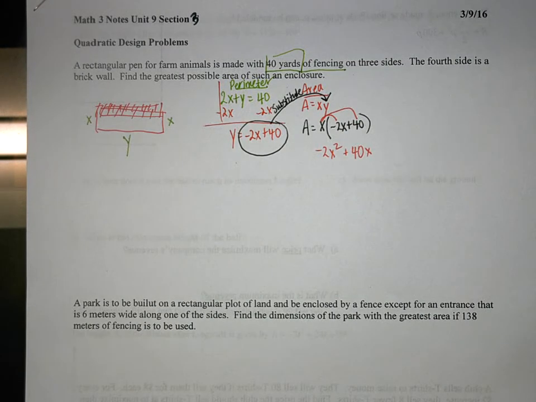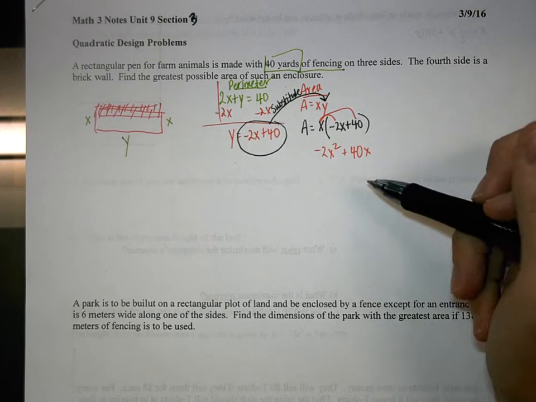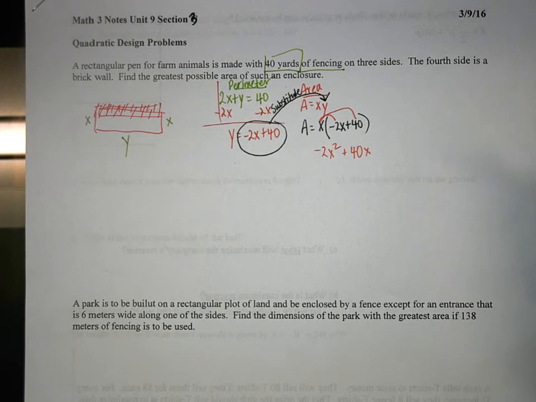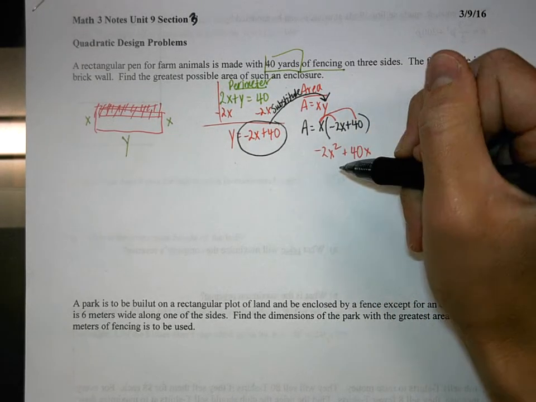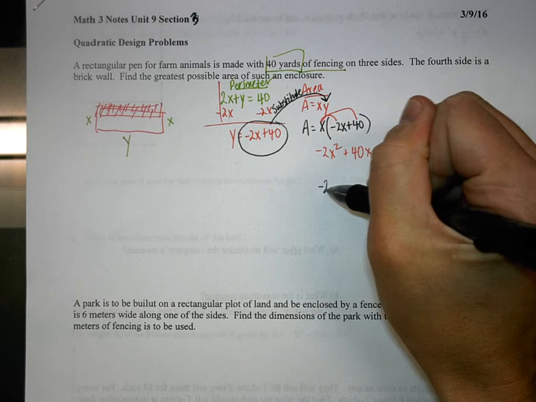In order to find your maximum area, we need to end up completing the square for this, okay? So, do you guys remember how to complete the square? Okay, so you don't want the negative 2 in front when you're completing the square, so we factor out a negative 2.